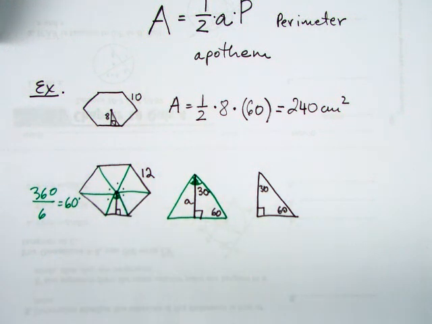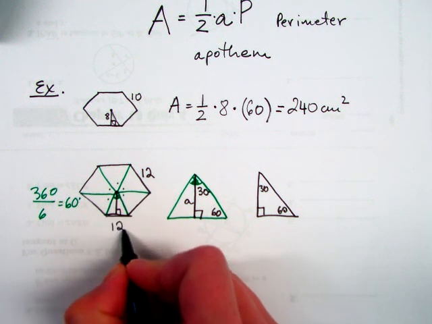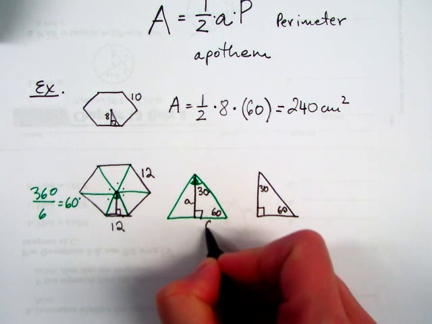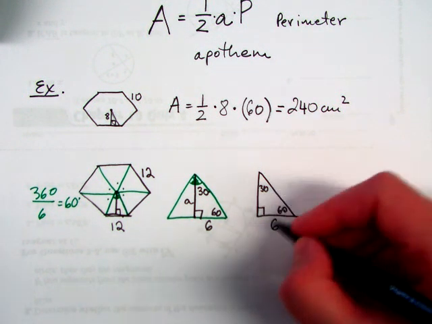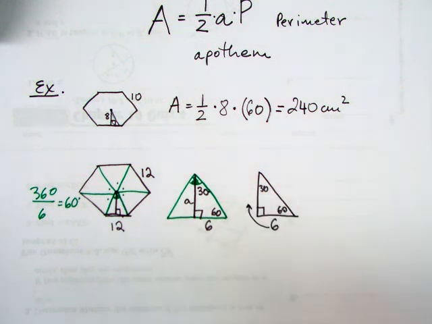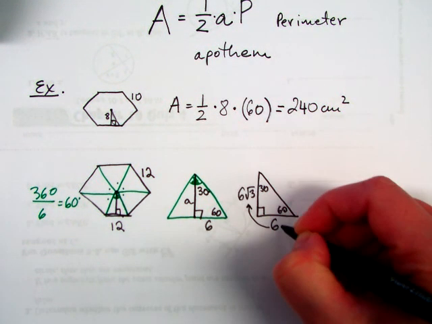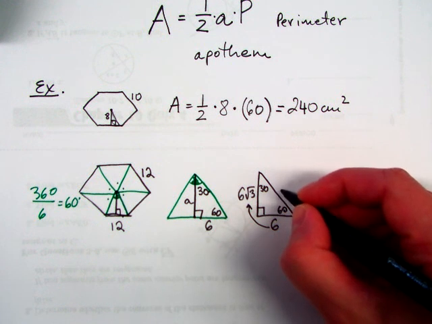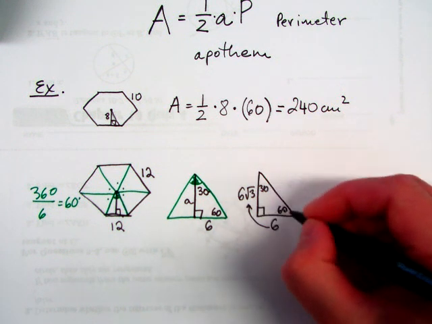So now, if I know this is 12, how much is half of it? 6. So in this sense, we found the short side, and now I can find both of these. Which one is the apothem? This one. What's the apothem for this problem? 6√3. If I wanted to, I could find this one, which is 12, but that won't be necessary. So anytime I give you a hexagon, you just need to memorize it goes with the 30-60 triangle.